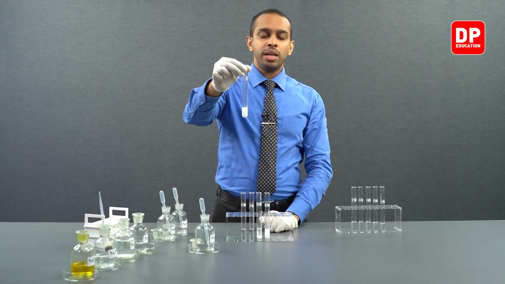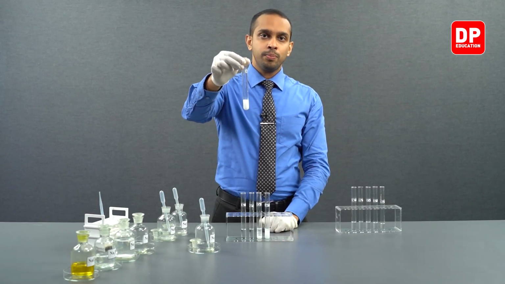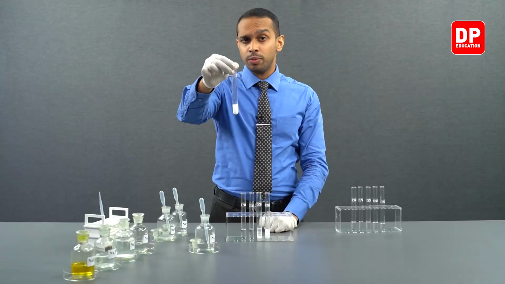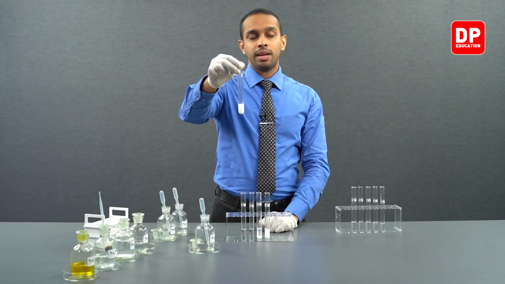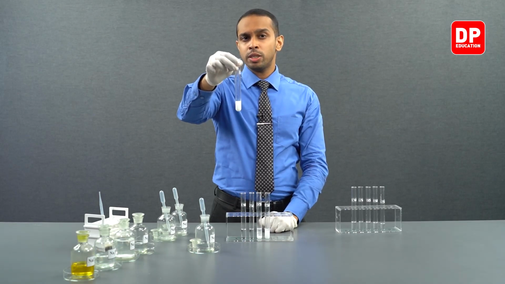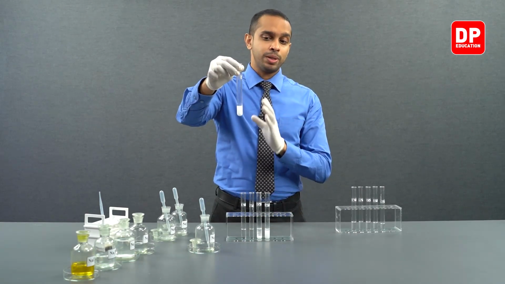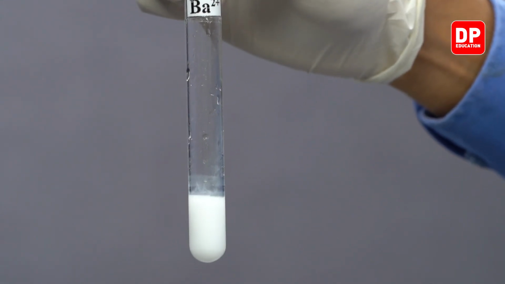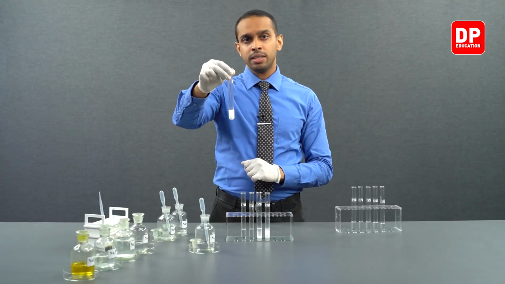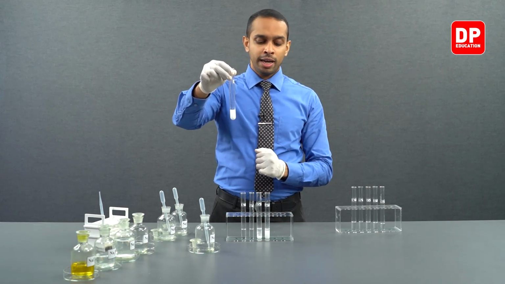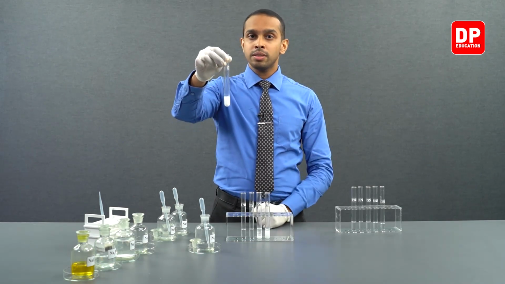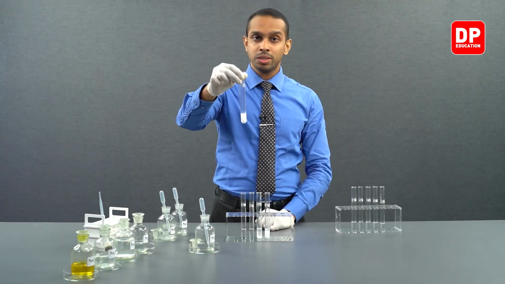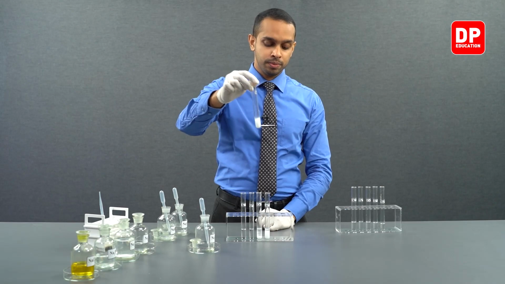We can see a very clear white color precipitate formed when barium 2 plus is reacted with sulfate anion. What you see here is a formation of barium sulfate precipitate, which is white in color. Barium sulfate is insoluble in water. Actually, out of the sulfates that we have formed here, barium sulfate is the most insoluble in water.